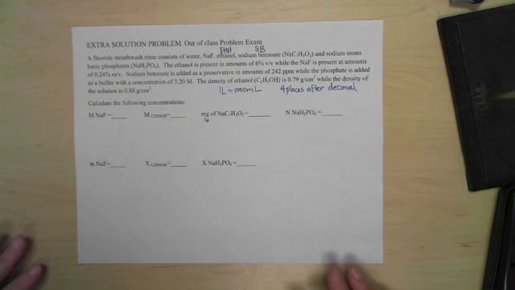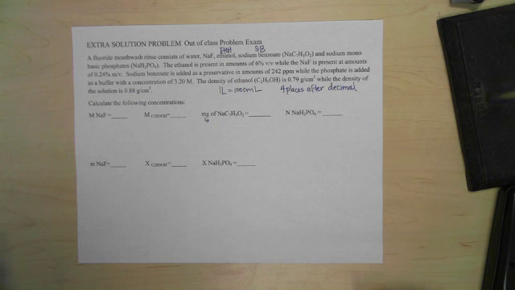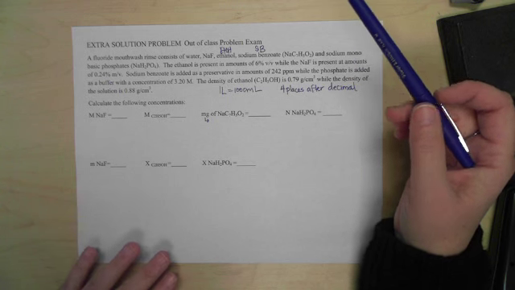The problem we're going to be working today is the extra solution problem for the fluoride mouthwash. Assuming you've read this before, if not, you can pause this and read it. We're going to go through and look at the problem.